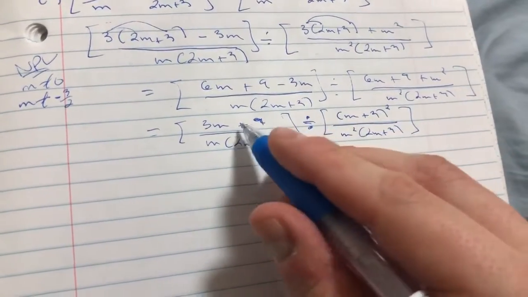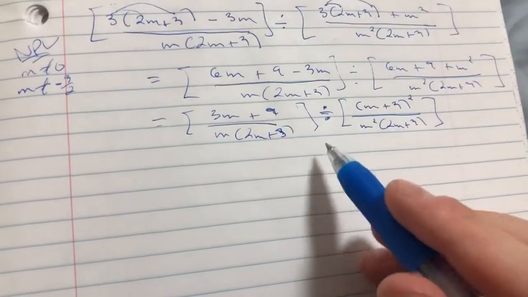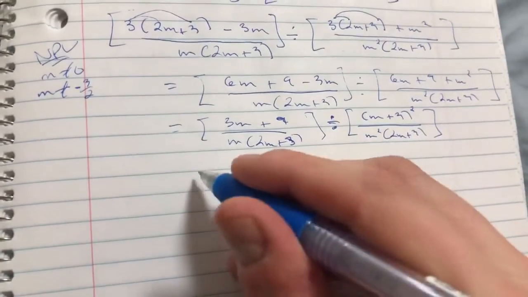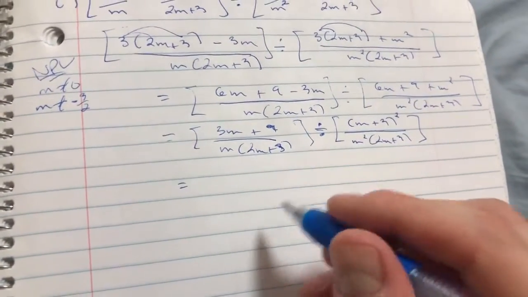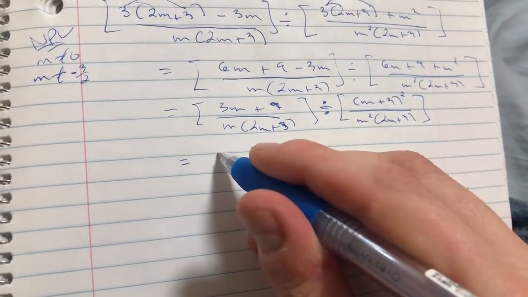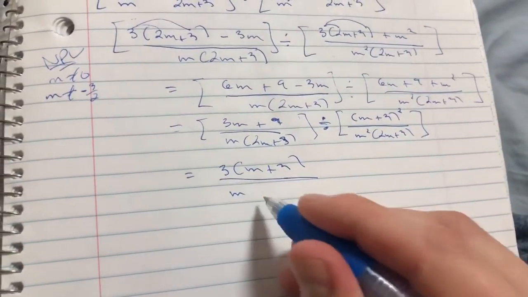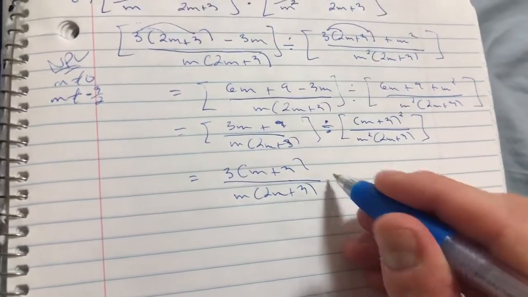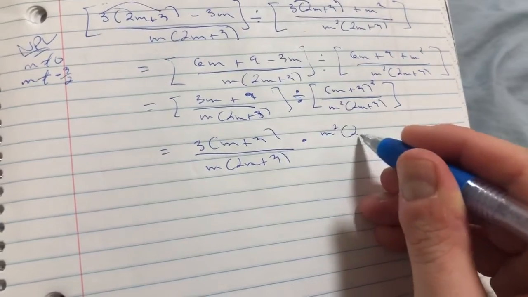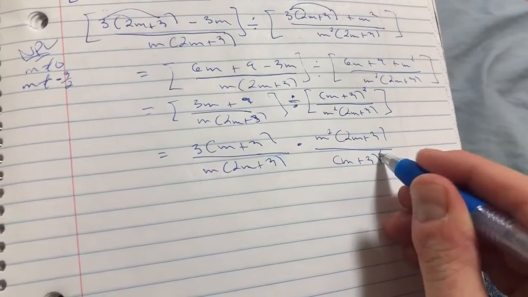Now we need to take this rational number divided by this rational number, or sorry, rational expression, I should say. And so then that means this is going to result in multiplication by the reciprocal, right? So, you know what I'm going to do? I'm going to take this. I see that there's a greatest common factor of 3. So let's write that as 3 times m plus 3, right? I'm just going to go ahead and do that. Okay. And so, the reciprocal of this is just going to be m squared times 2m plus 3 all over m plus 3 squared.